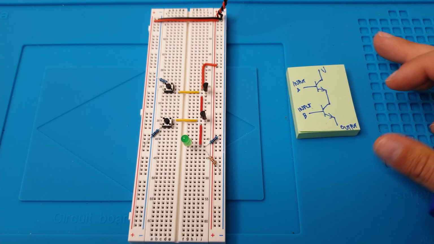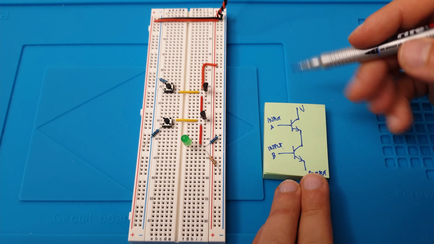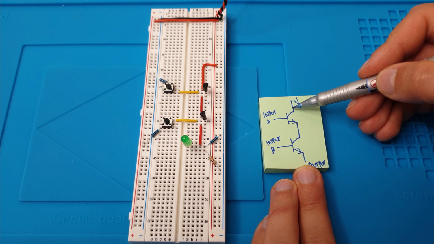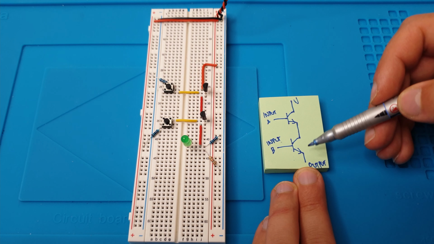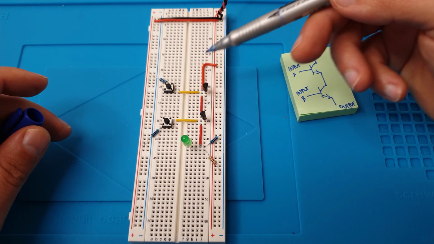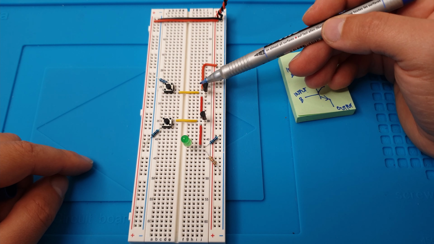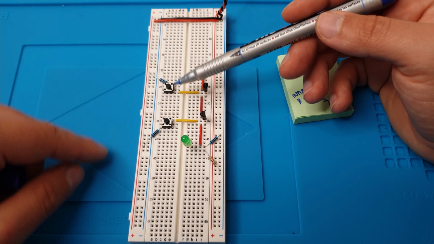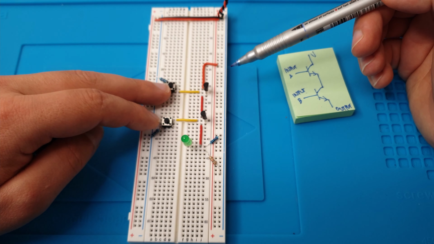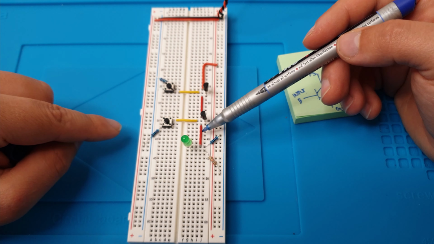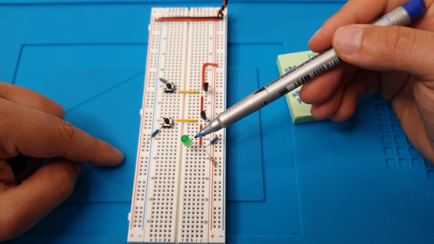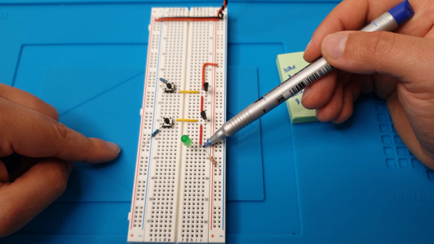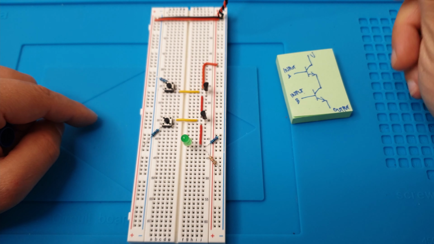So let's see how an AND gate works. An AND gate has two inputs, in this case we call them input A and input B, constant voltage, and one output. That is represented also on this breadboard, which is the current flows through this wire here. We have two inputs controlled by these two switches, and we have an output which is represented by this light. So if the current flows through this wire, the light will turn on.